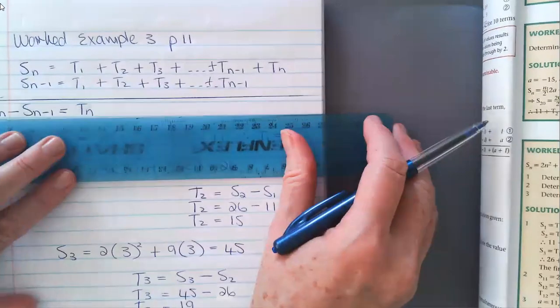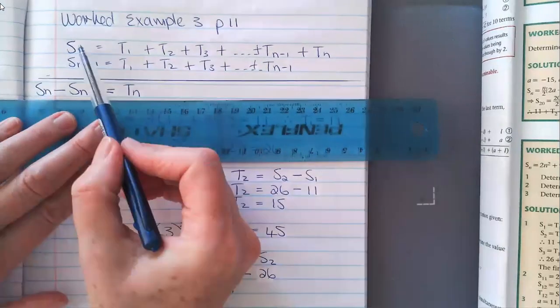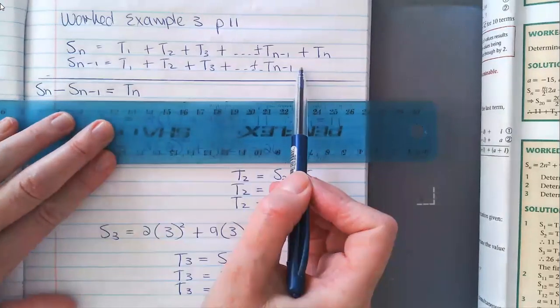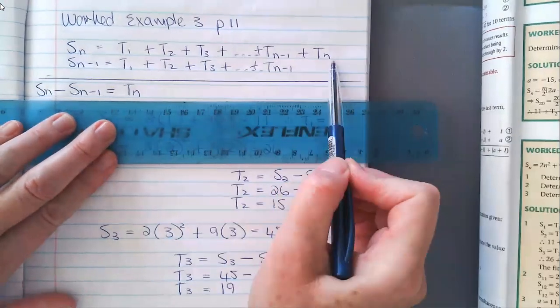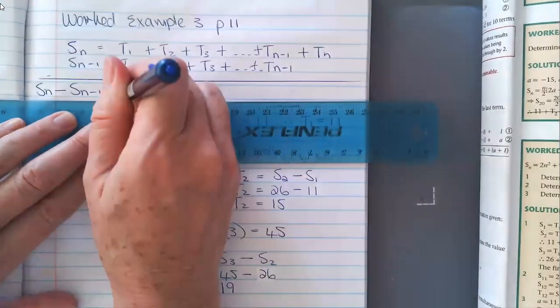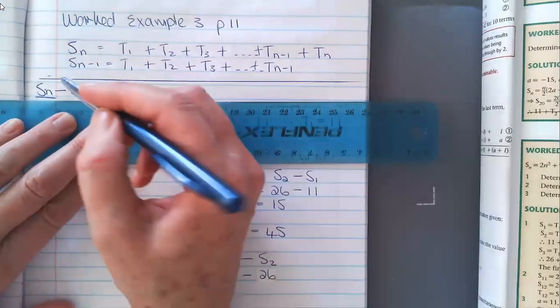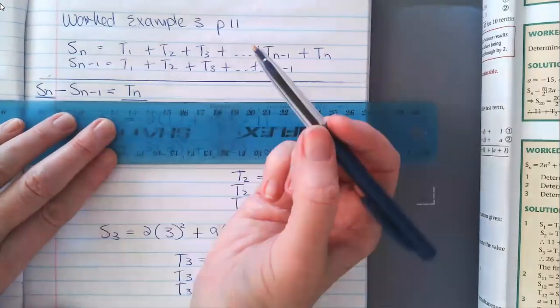So now, if I take the top line minus the bottom line, then you can see the only one that's left over that isn't cancelled out is Tn. So if I want to get Tn, then I'm going to take Sn minus Sn minus 1.